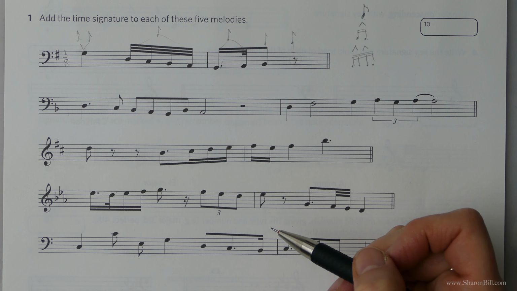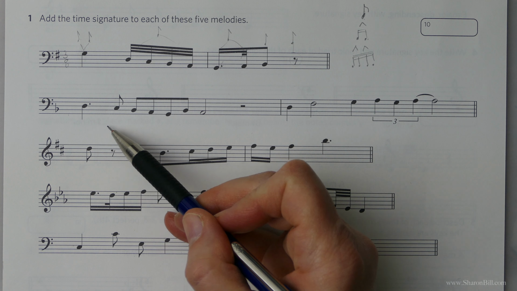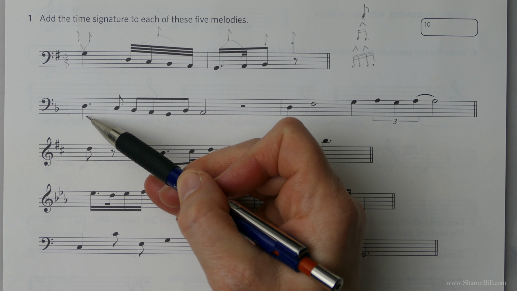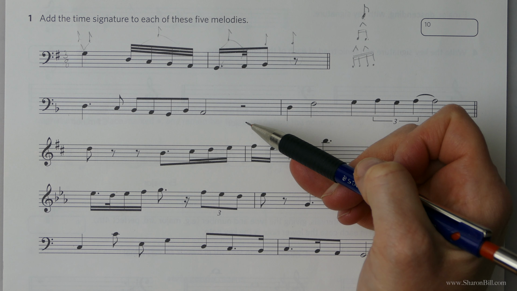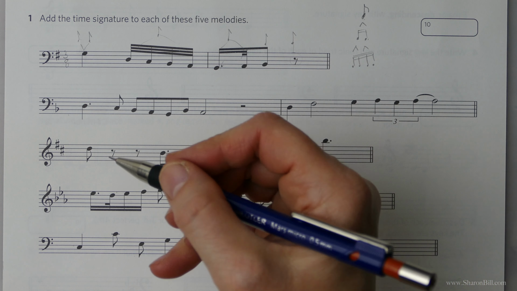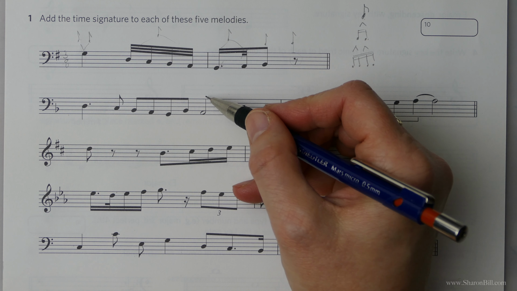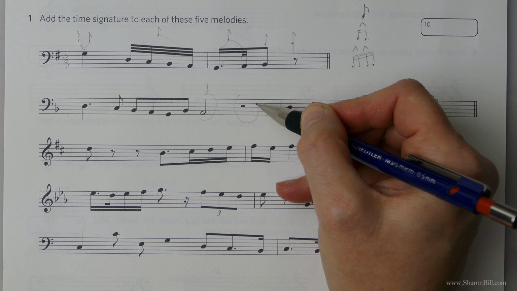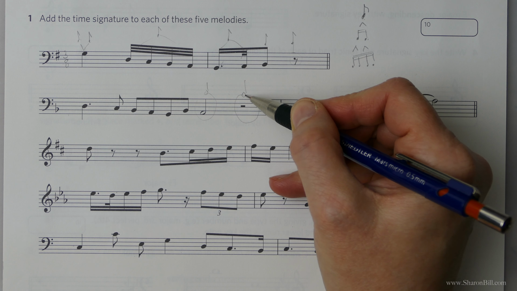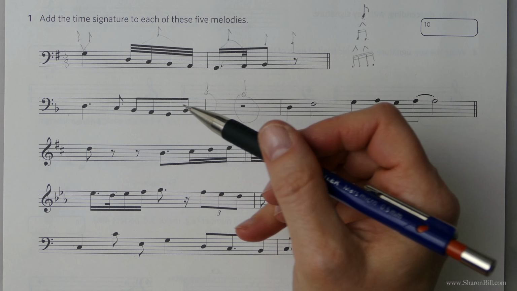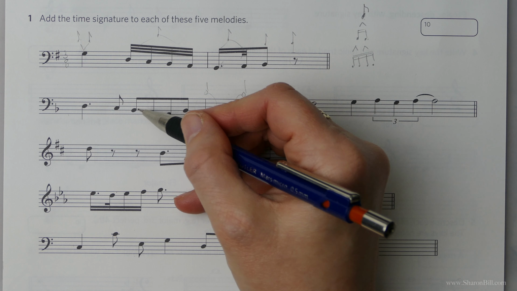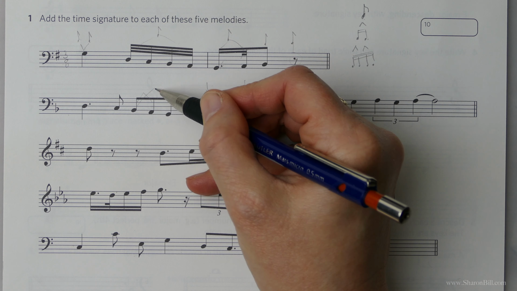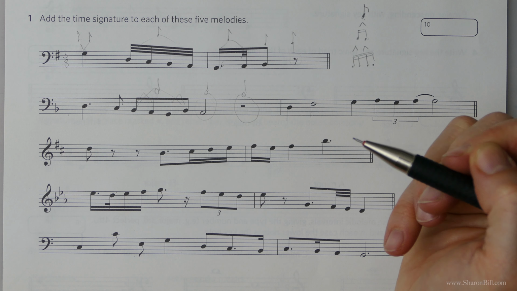Let's look at the next one. Now we can tell at a glance this is going to be a really long bar if we count it in 8th notes, quavers, or even crotchets. So let's count it in minims first of all, in half notes. So if we think that our number is going to be 2, here's 1 minim beat. Here's a rest, a minim rest, half note rest. Now we know that 2 quavers, 2 8th notes gives us a crotchet, and 2 crotchets, 2 quarter notes gives us a minim beat. So there's our minim beat.